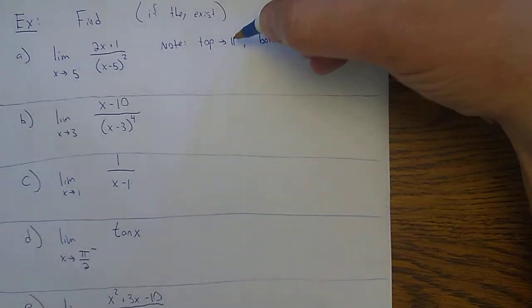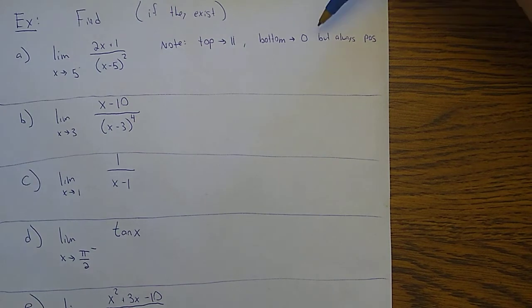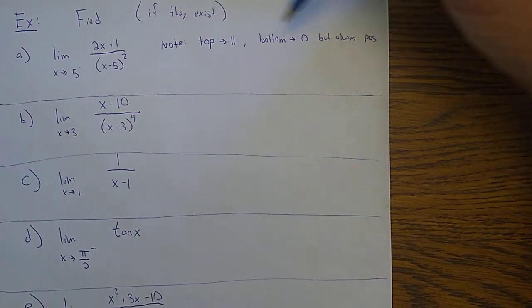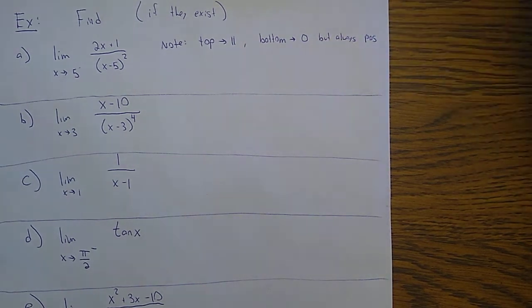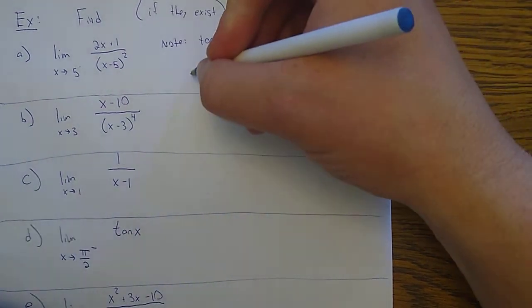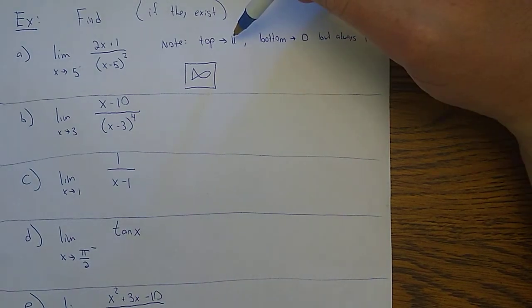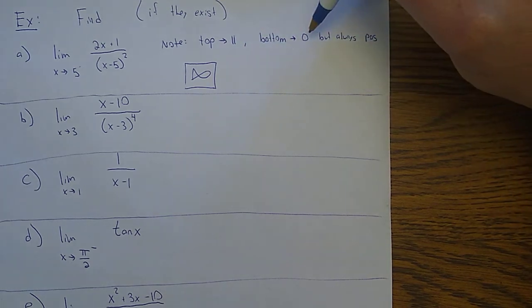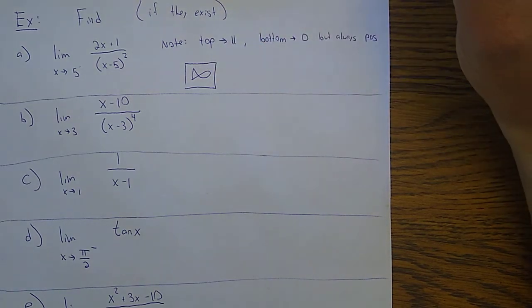So if I take 11 and I divide it by a very small positive number, like 0.0001, what I'm going to get is a huge positive number. And you can try that in a calculator. Take 11 and divide it by like 0.0001. It's going to be a very large number. What we say about this is that the limit is infinity. If you take a strictly positive number like 11, and you divide it by a positive number that's approaching 0, the limit is infinity.